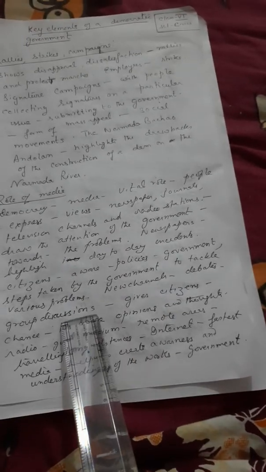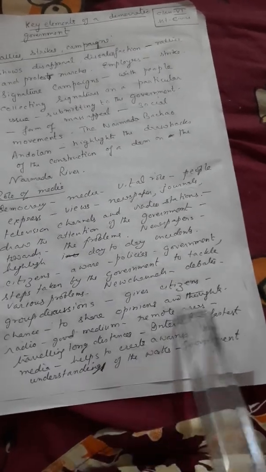Newspapers highlight day-to-day incidents, what is happening every day. We can see it from the news channels and the newspaper. And citizens are aware of the policies of the government and the steps taken by the government to tackle various problems. So we can know everything by reading the news and watching the news channel. In the news channel, we also see certain debates and group discussions going on regarding some issues, which give citizens a chance to share their opinions and thoughts.